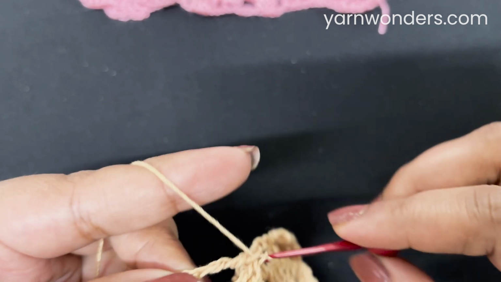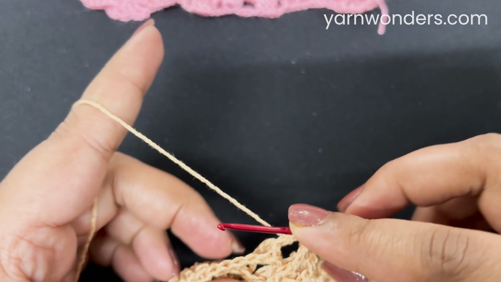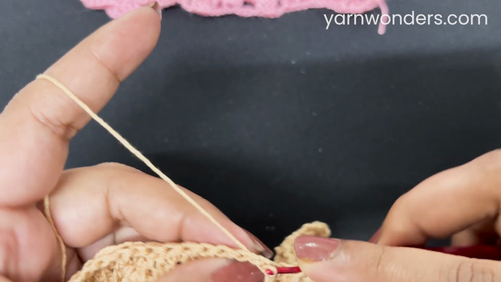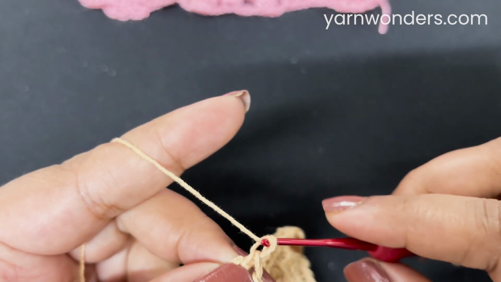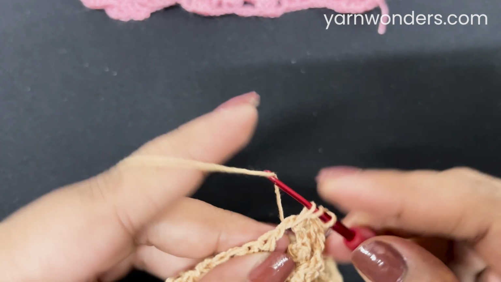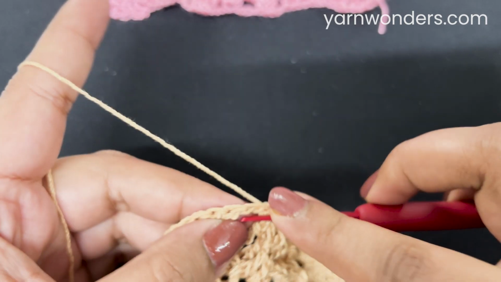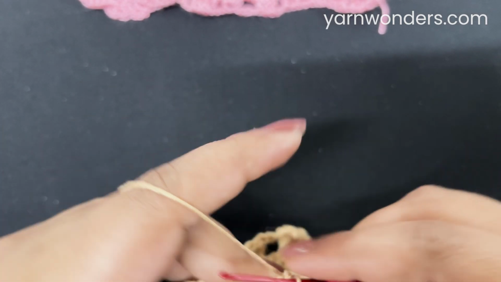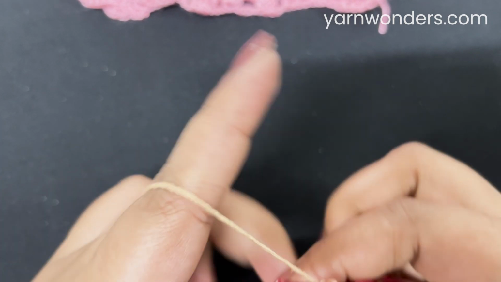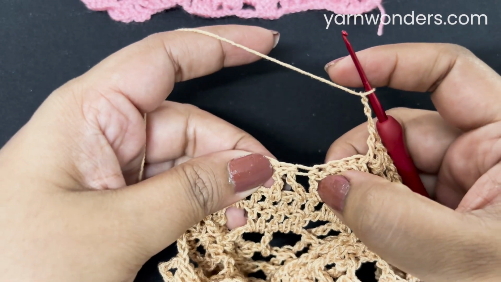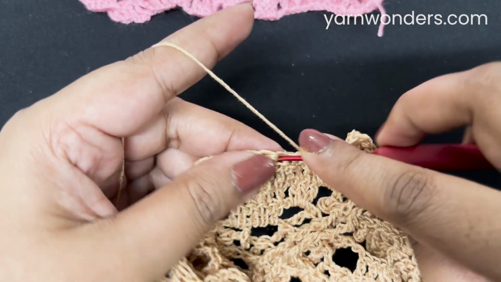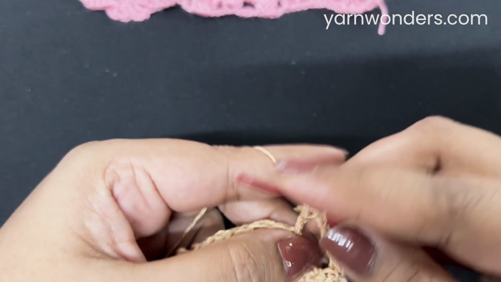Again 3 double crochets into this space, the chain 3 space before the group of 5 stitches. Again chain 4, find the 3 stitch decrease and make a puff stitch on top.